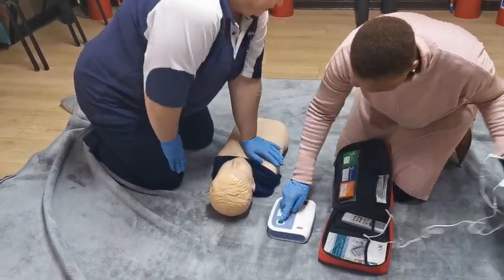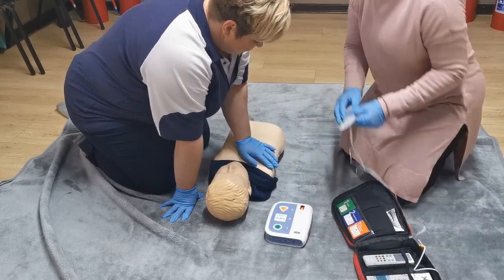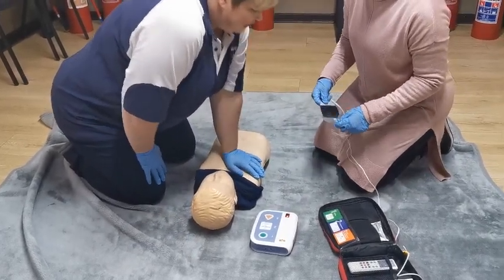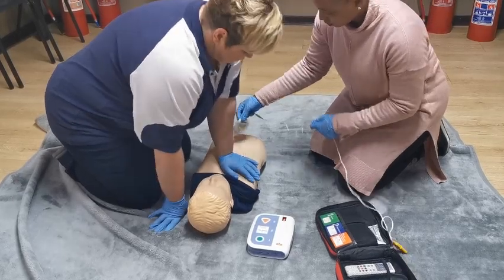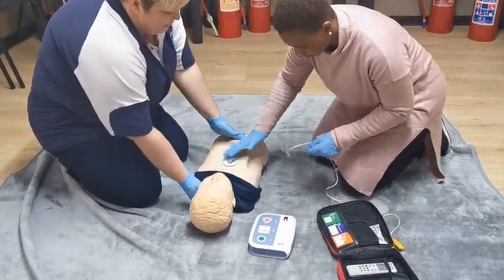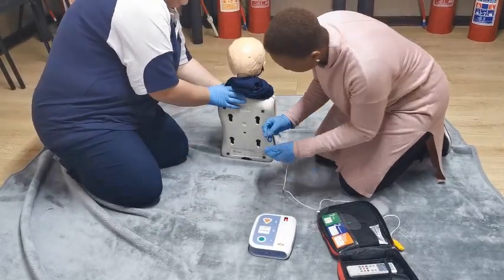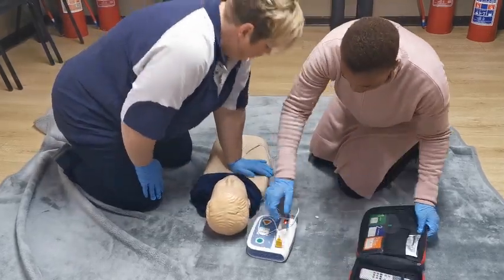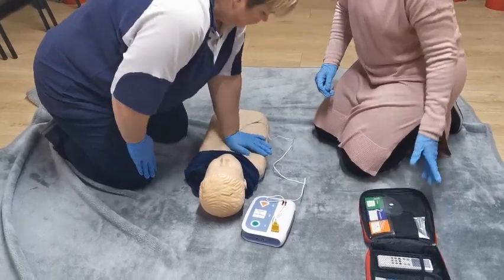25, 26, 27, 28, 29, 30. 1, 2, 3, 4. Apply pads to patient's bare chest. Plug in pads connector next to flashing light. pads connector next to flashing light.